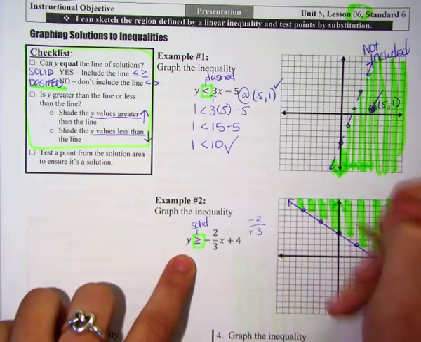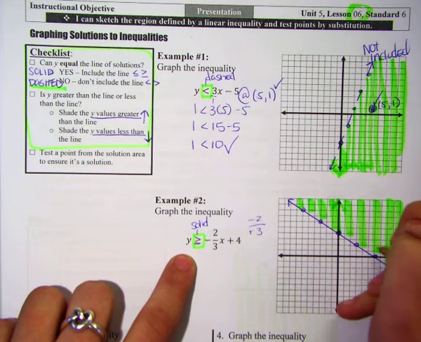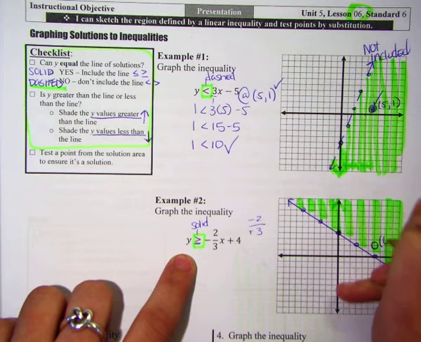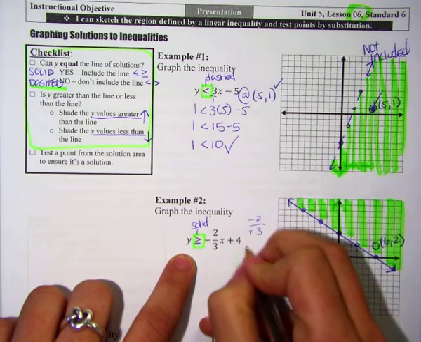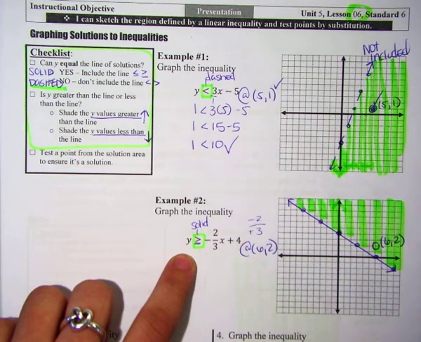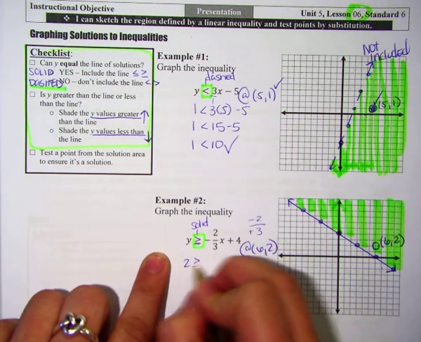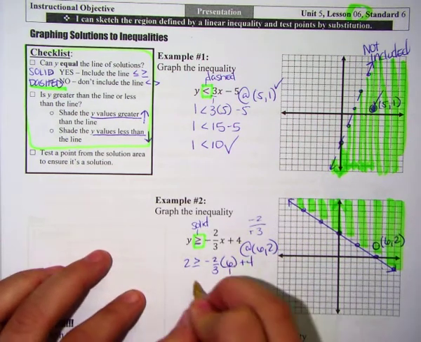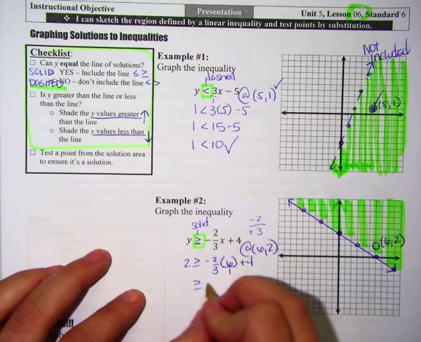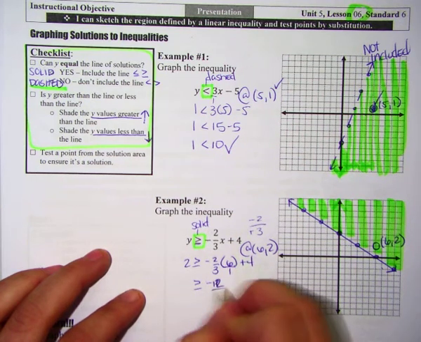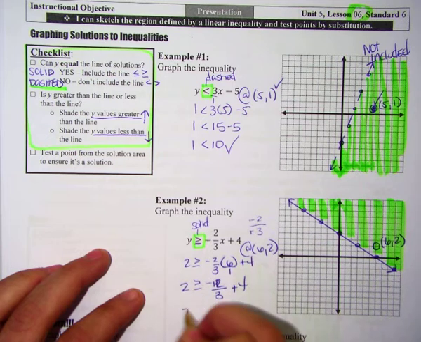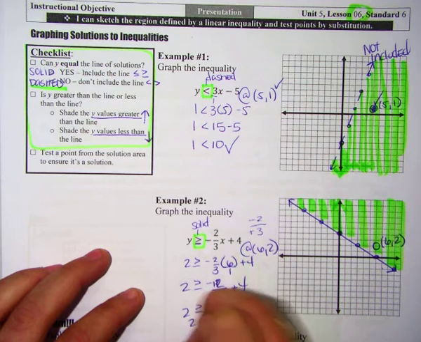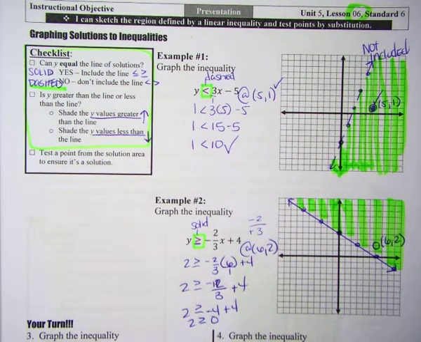Next, I'm going to test a point that's in the solution area. Again, I can test any point I want, like for example, this point here. 1, 2, 3, 4, 5, 6, 2. So I'll test the point 6, 2. I'll just go ahead and substitute those in. Times 6 plus 4. This was a smart value to choose because I can in fact reduce this. So 2 is less than or equal to negative 4 plus 4. And so 2 is greater than or equal to 0.